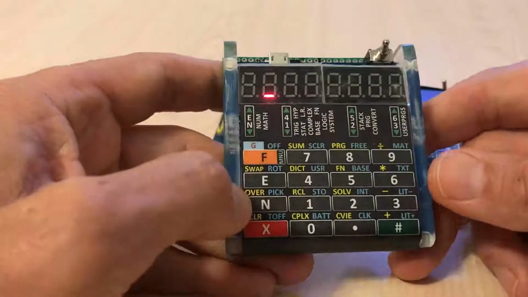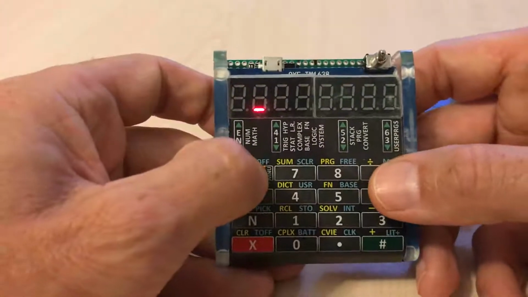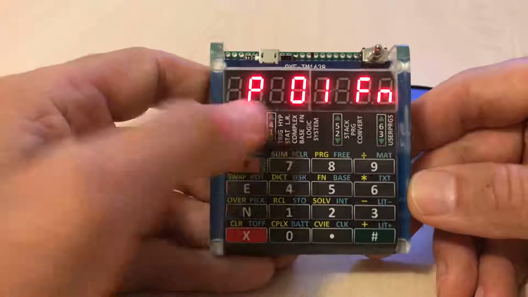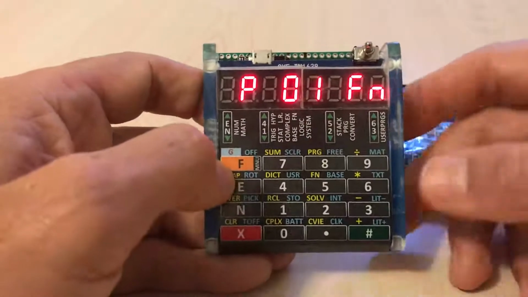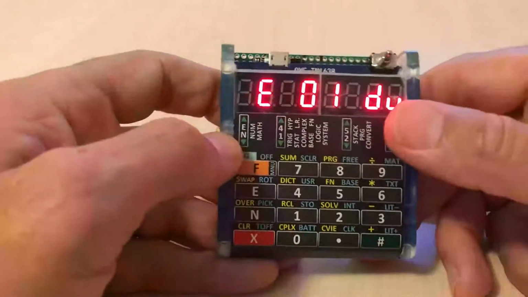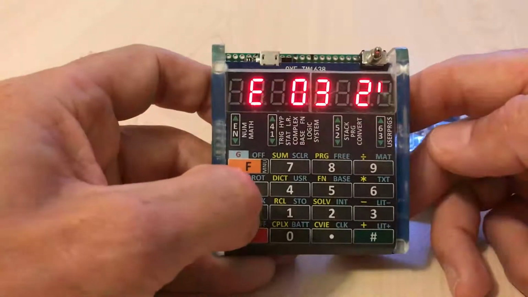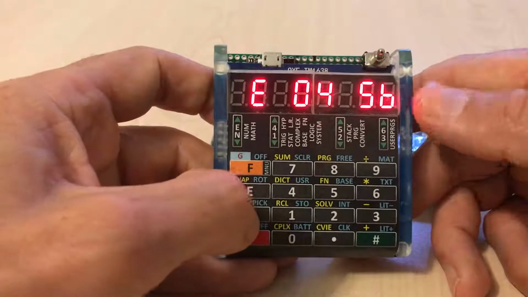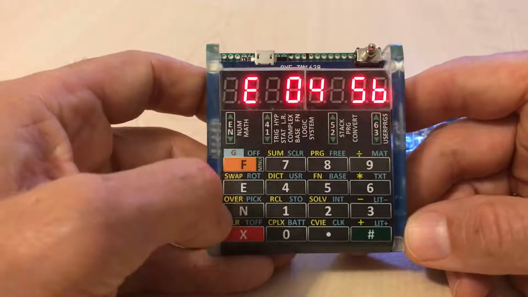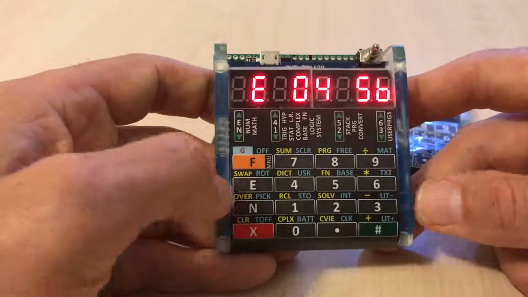There is no plotting function, but I can show you how a program can look. Shift program. There's only one program in it, program number 1, and this is called FN, like function, and we can edit this. The first step is duplicate, multiply, then 2, subtract. So this is a function which squares and subtracts 2.